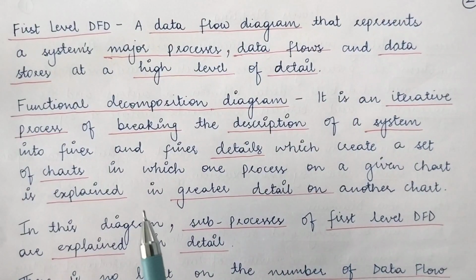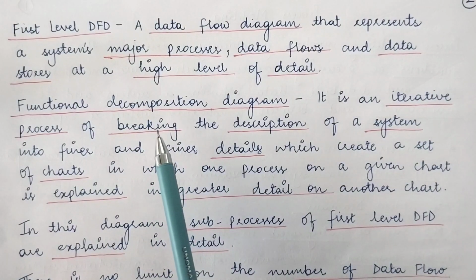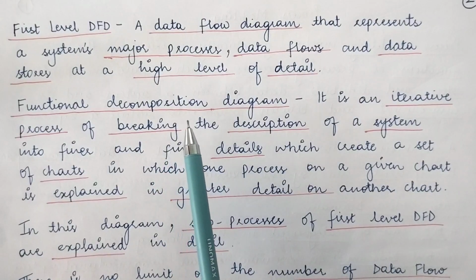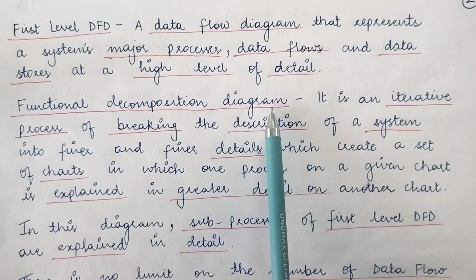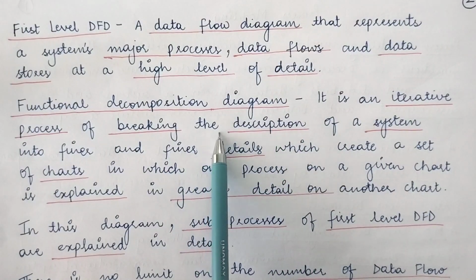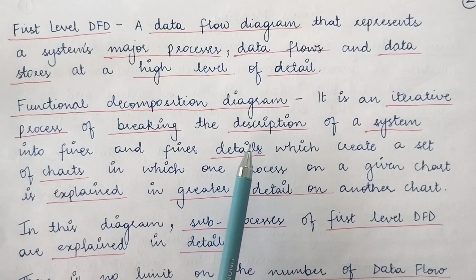Then the third category of a DFD after the context diagram and the first level DFD is the functional decomposition diagram. The functional decomposition diagram is an iterative process of breaking the description of a system into finer and finer details.